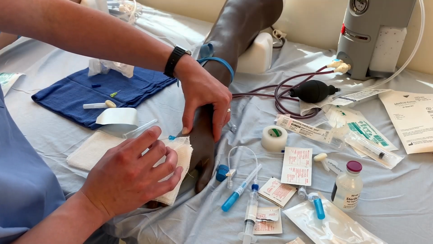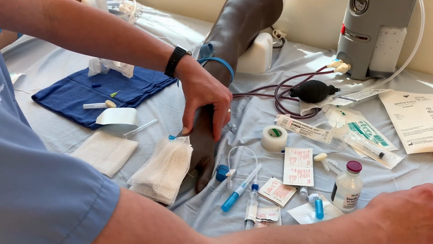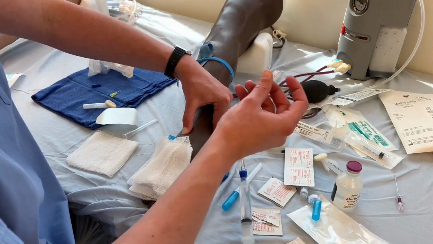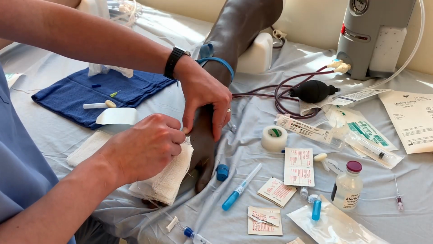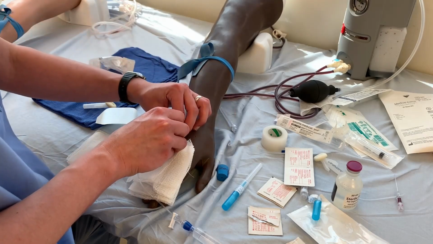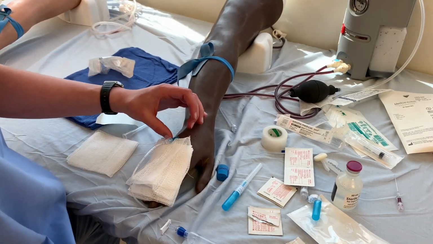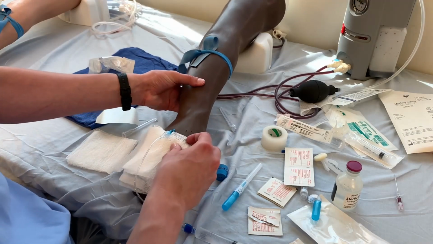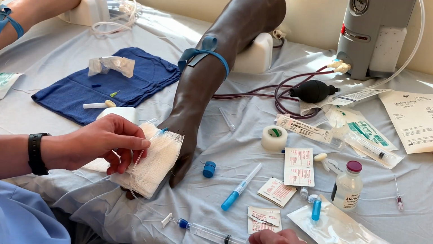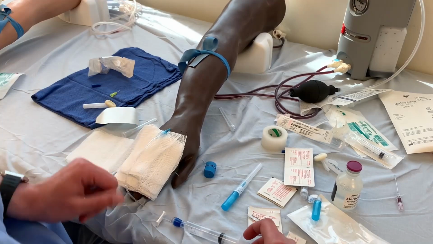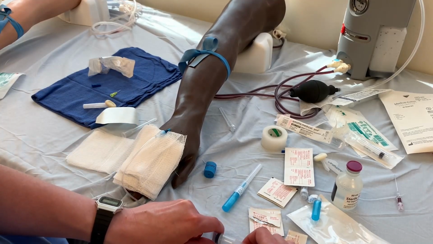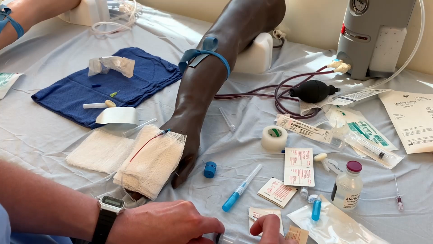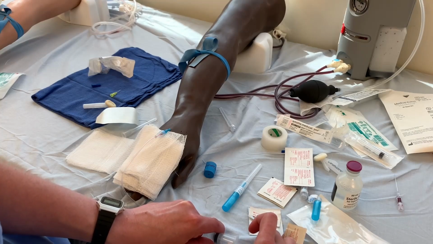Really trying to occlude that vein. Hooking up our saline syringe that has been flushed. Pull back slightly. Oh, just a second. And there you go, venous blood. And then flushing it back in. And so at this point you can go through, secure it, and you have a working IV.